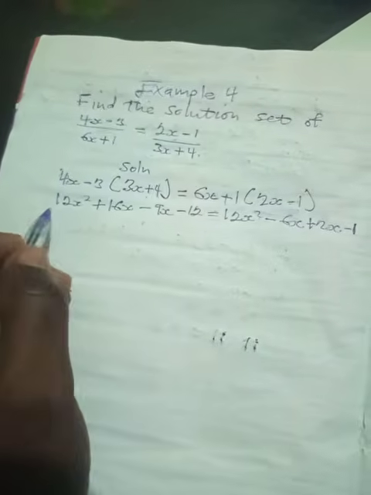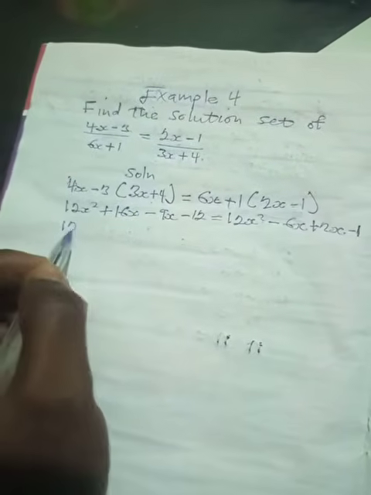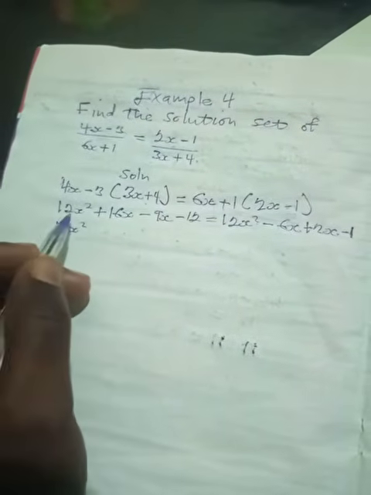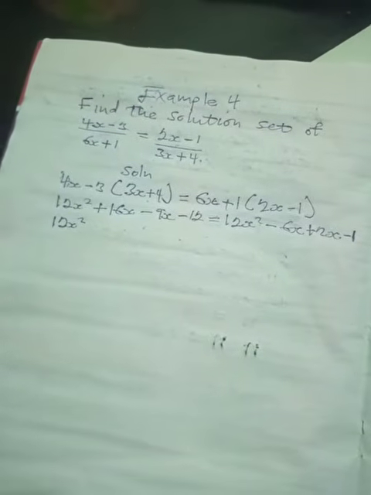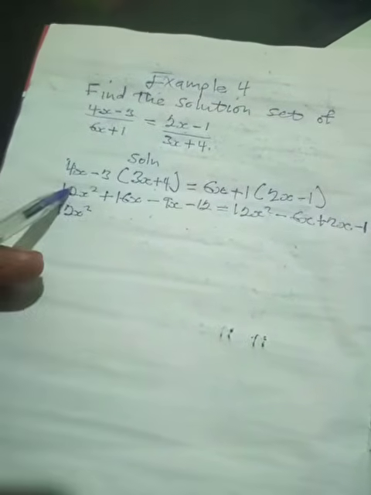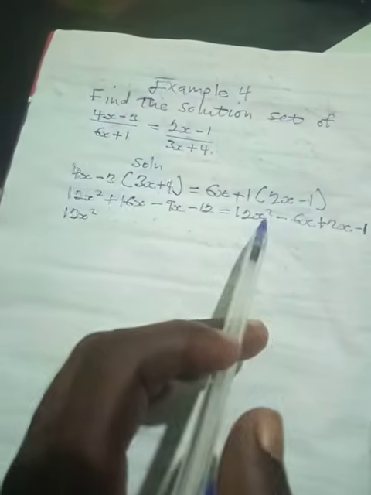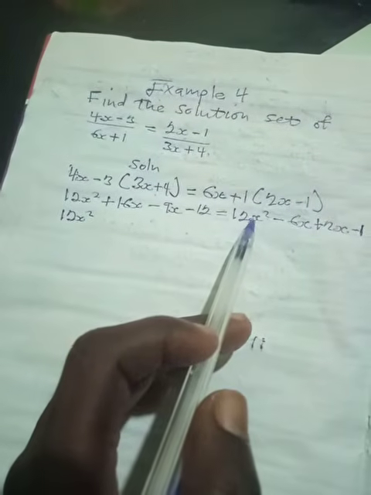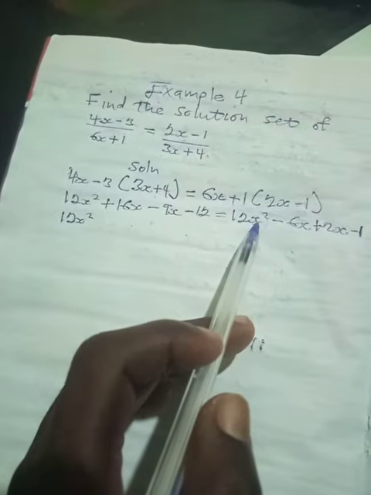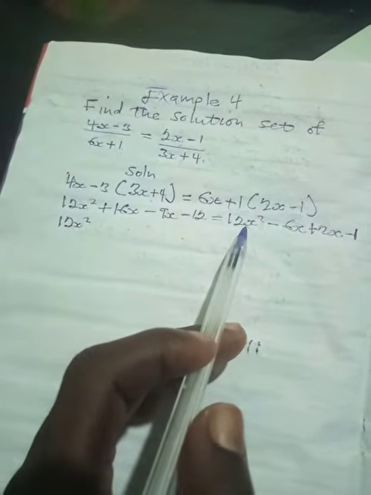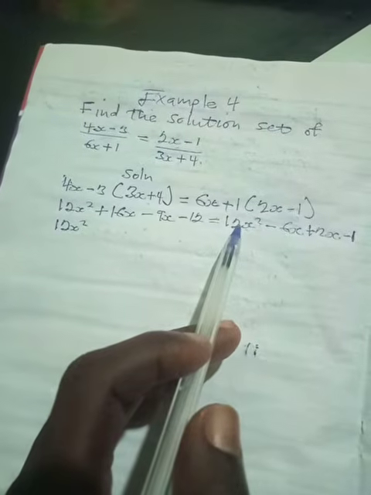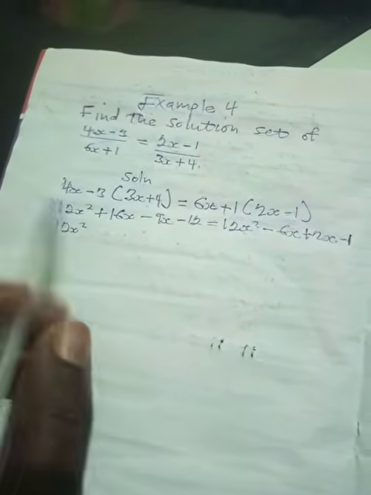Okay, so you get 12x squared on my left hand side, and you also have another 12x squared on my right hand side. So you push the one on my right hand side to the left. On my right hand side it is positive, so when it crosses the equal sign to my left hand side, it becomes negative.